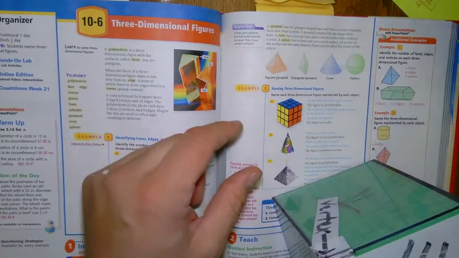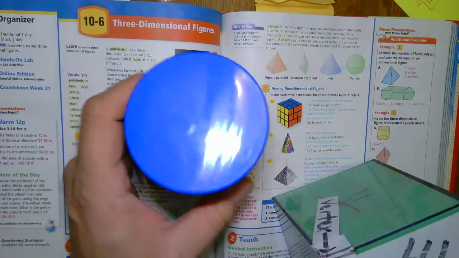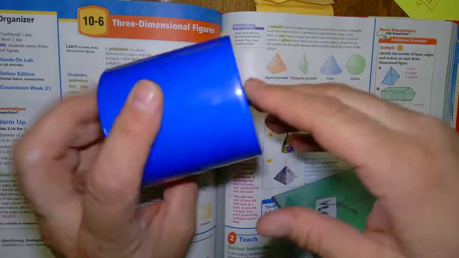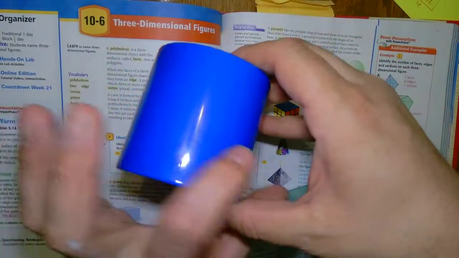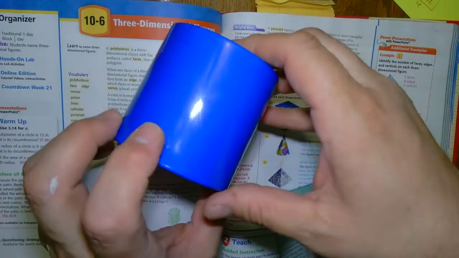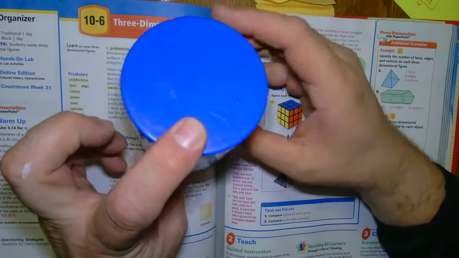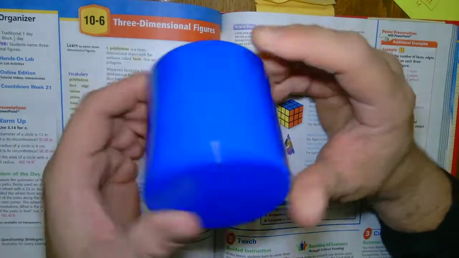How about this one? Ooh, Mr. K, what about that? Is that a polyhedron? No, because it is curved. It has curves. Anything with curves? All right, not a polyhedron. This is a cylinder, right? We know that. Cylinder is not a polyhedron.